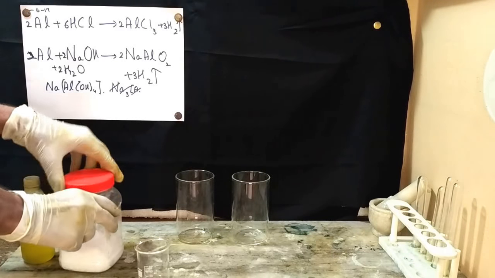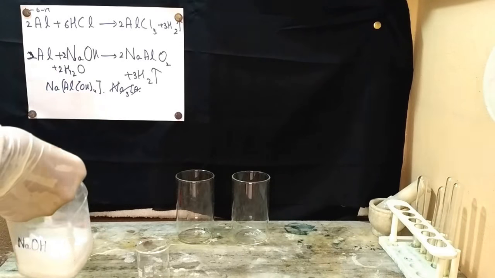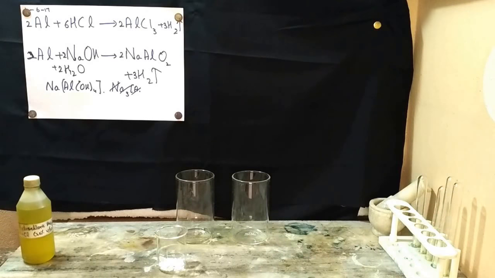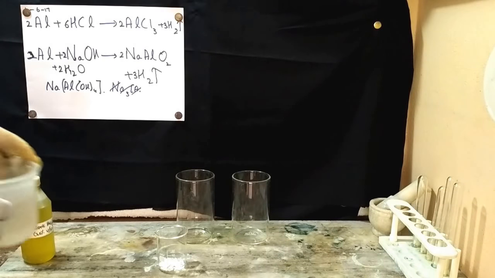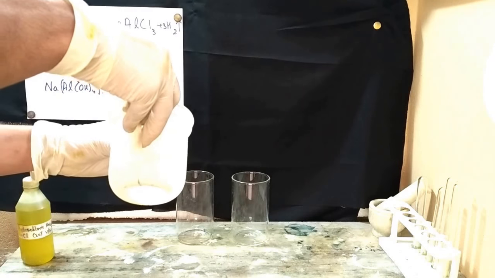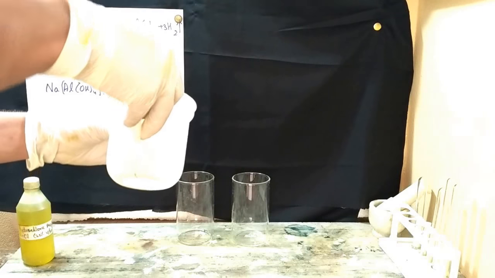First of all, we need to make a solution of sodium hydroxide. I will be taking some sodium hydroxide in this beaker out here, and we need to add some water to it to make a solution of sodium hydroxide. Addition of water to sodium hydroxide.